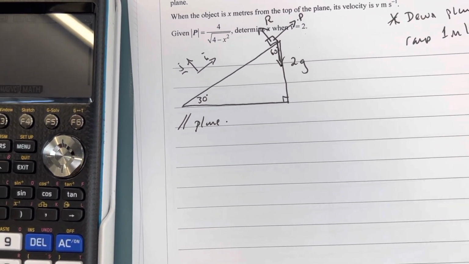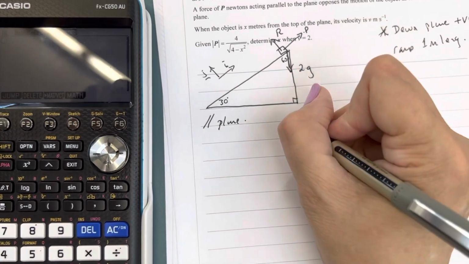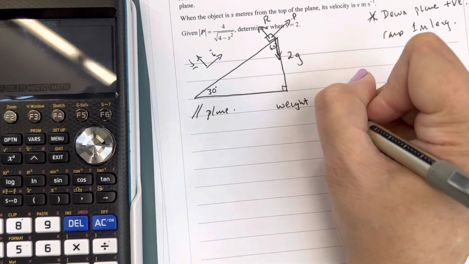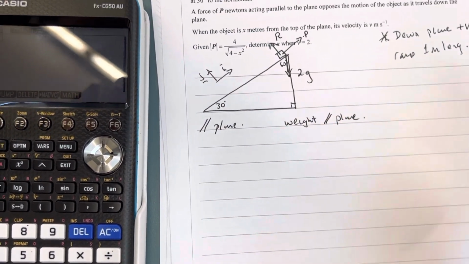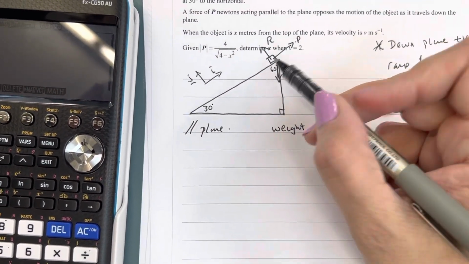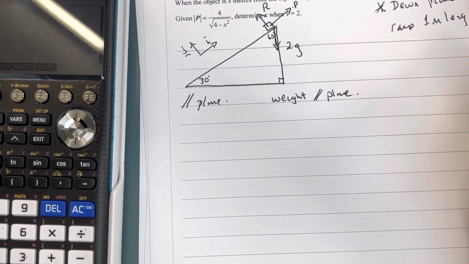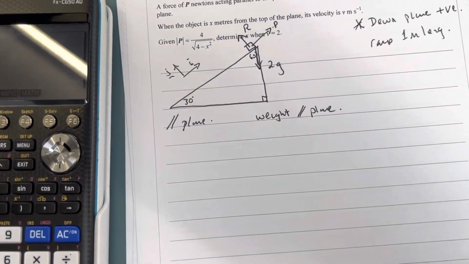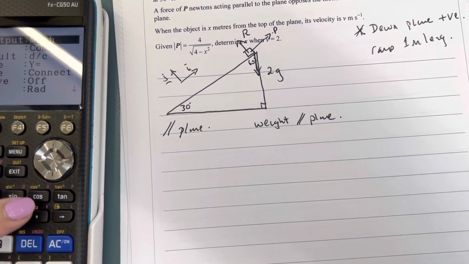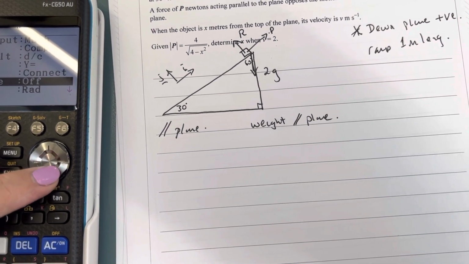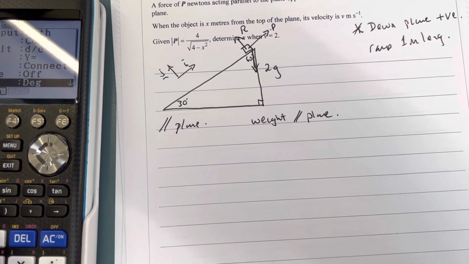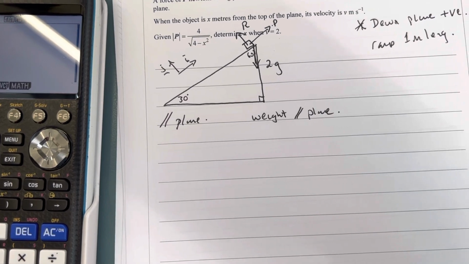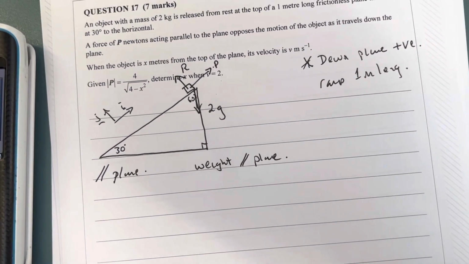Parallel to the plane, what's my weight? There's a couple of ways people can work this out, depending on which resources you are looking at.